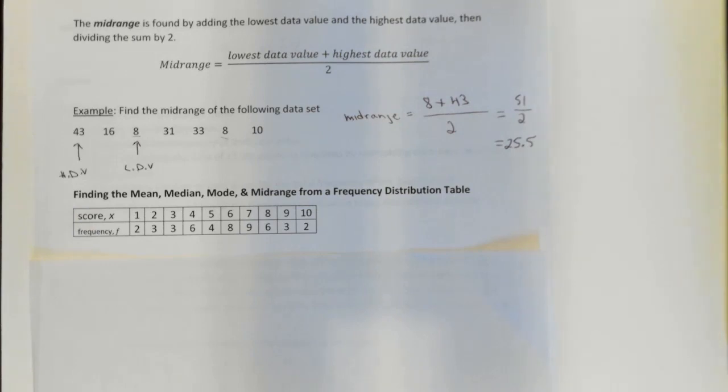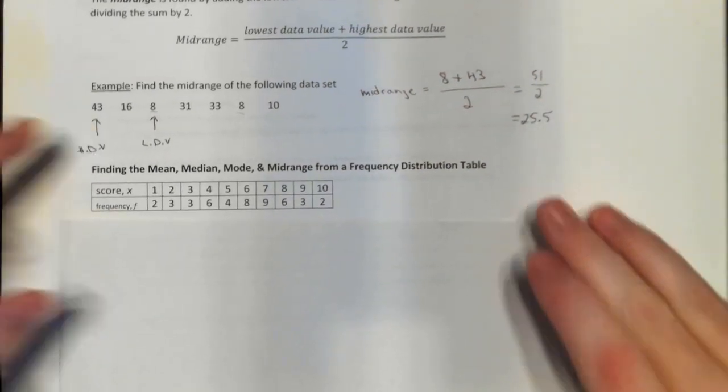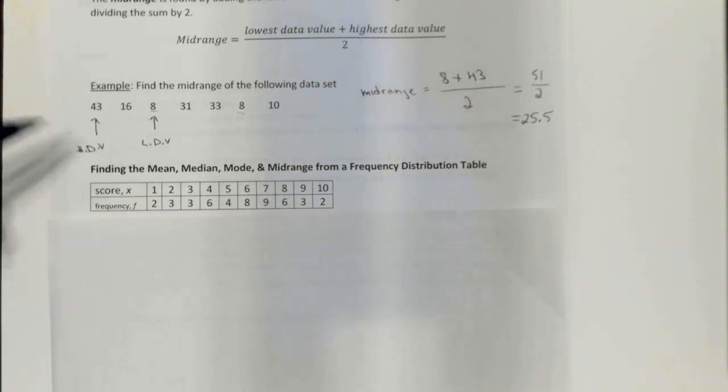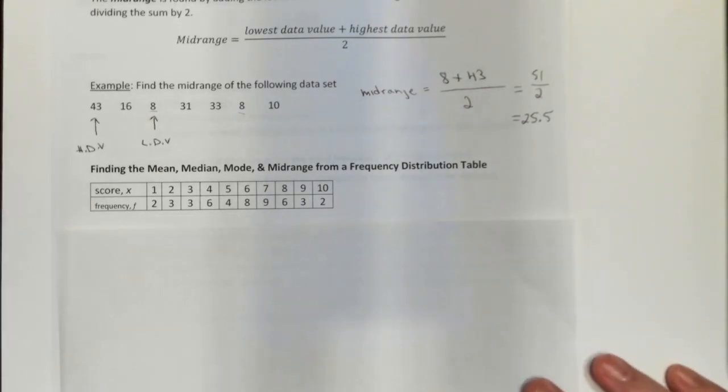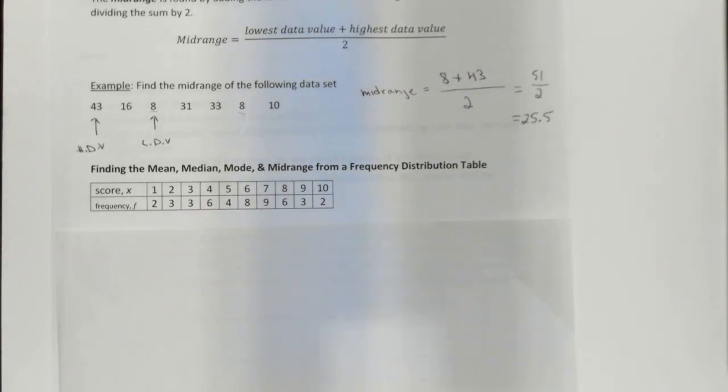So that's the meat and the potatoes of that section. But then we get into finding the mean, median, mode, mid-range with the frequency distribution table. This is where it gets a little more involved. Okay. So the definitions are still the same for mean, median, mode, mid-range. But now that we've introduced this table, it might be a little trickier. So let's see what we got.